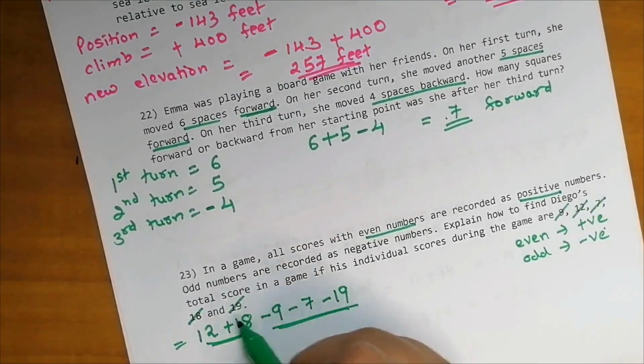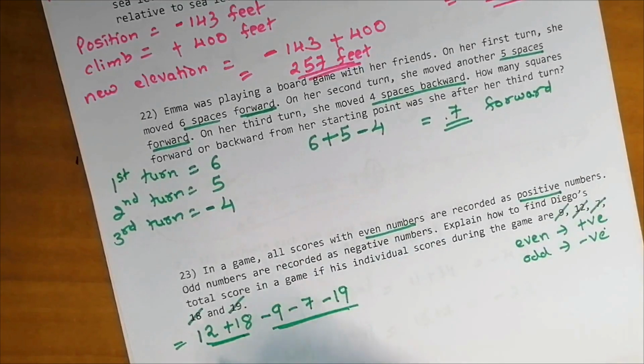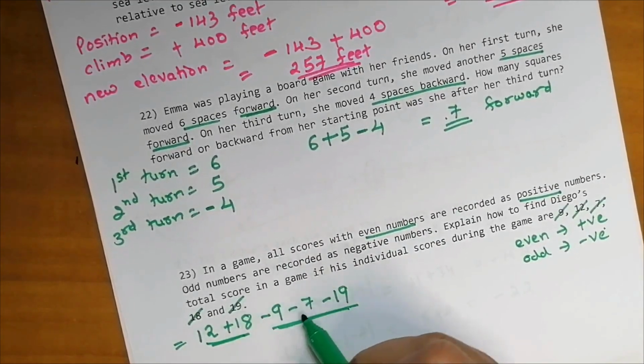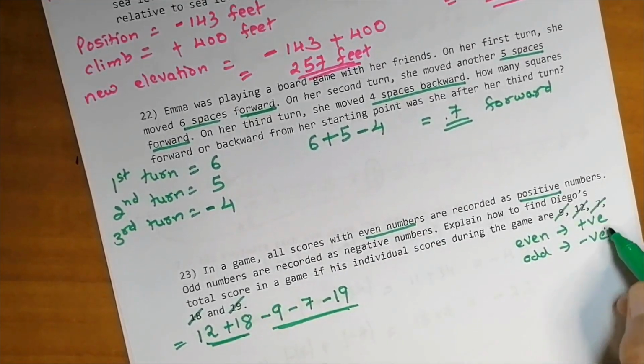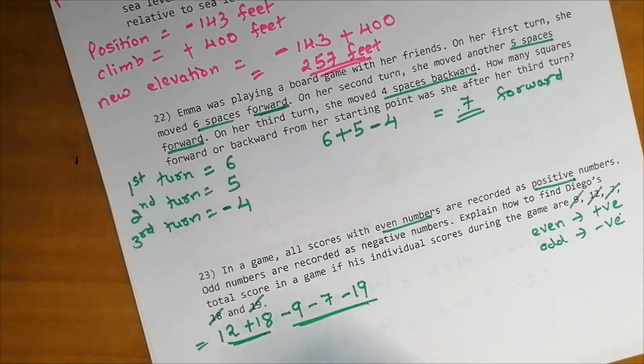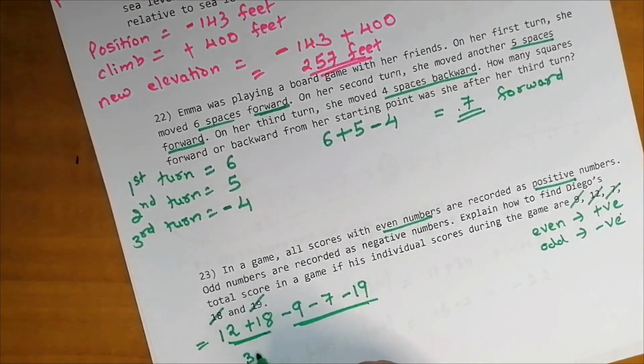Explain how to find Diego's total score in a game. So this is how you will say it: to find Diego's total score, we will add all the even numbers, right? And from that we subtract all the odd numbers because of this condition that we have. So what do you think is the answer? 12 plus 18 is 30, right? So we put a positive sign because they all are positive.